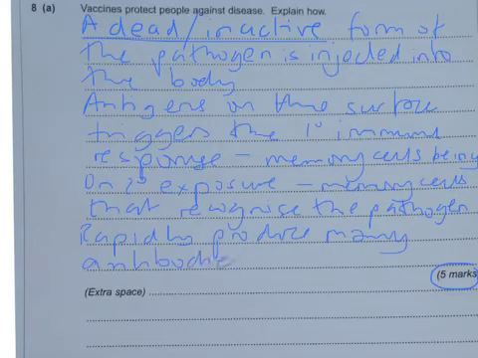So you must get the point across that it's a fast and strong response. Okay, and effectively it's these antibodies that then destroy the pathogen. Probably before you feel any symptoms of it at all.